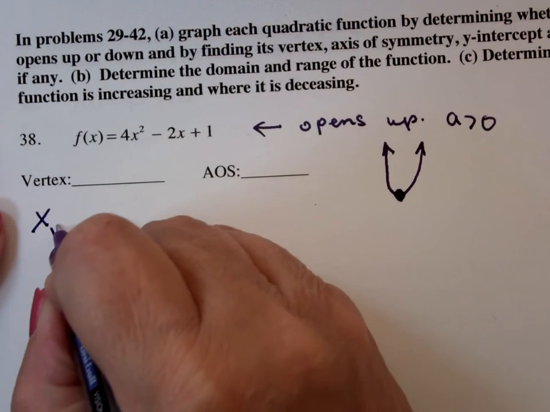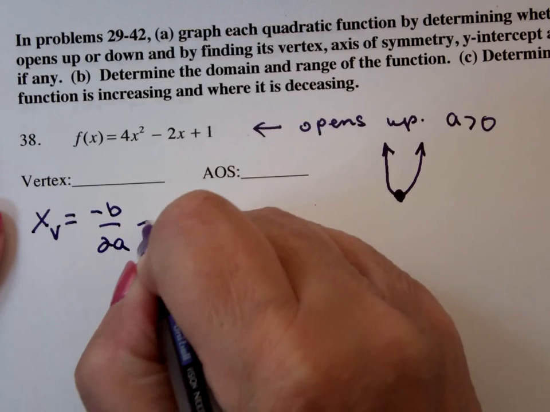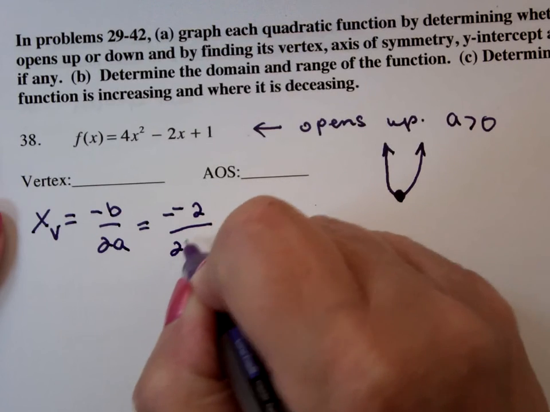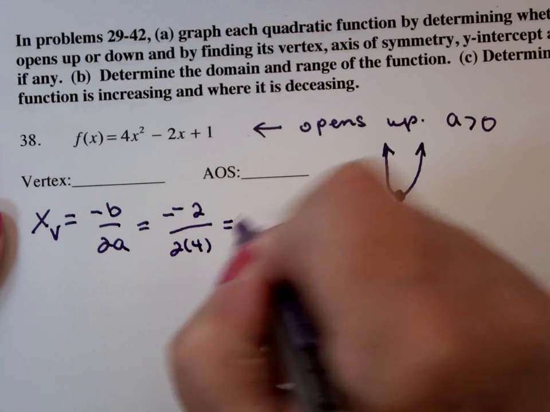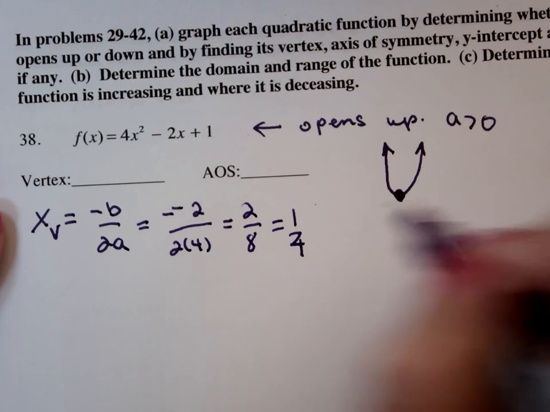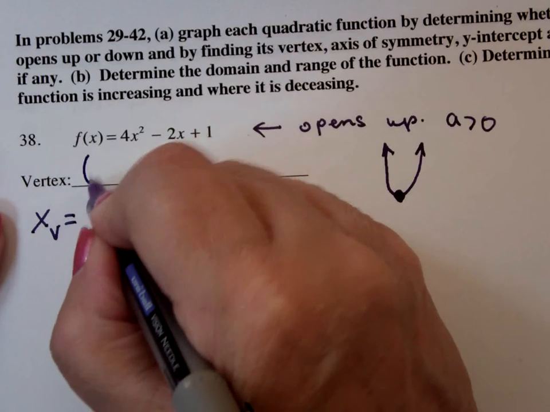So the x-coordinate of the vertex is minus b over 2a, which is minus negative 2 over 2 times 4, which is 2 over 8, or 1 over 4. Not fun.